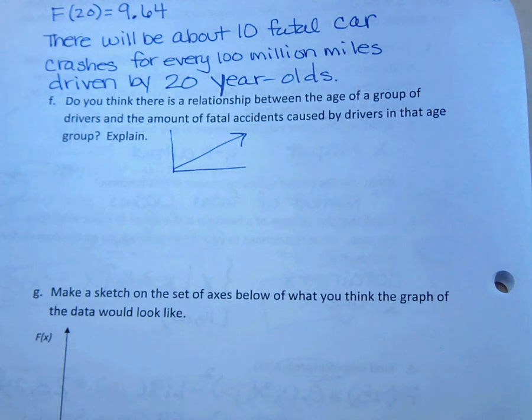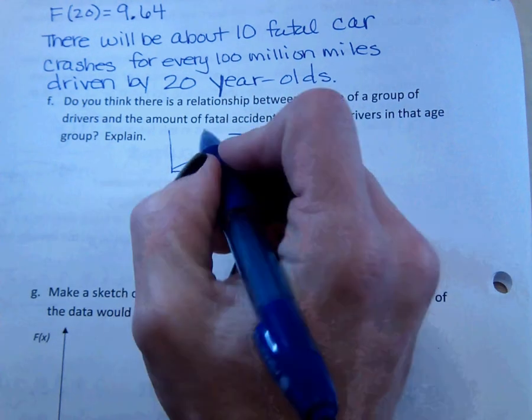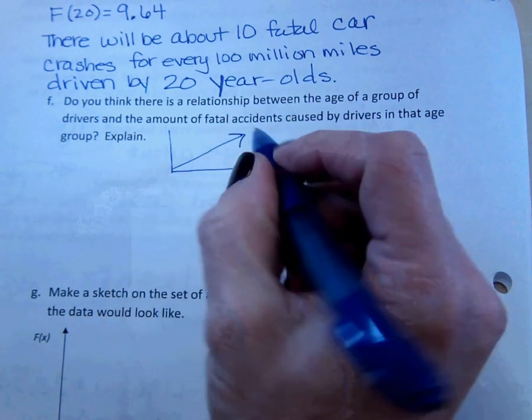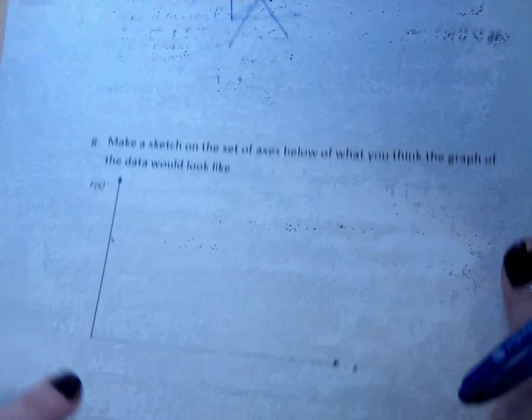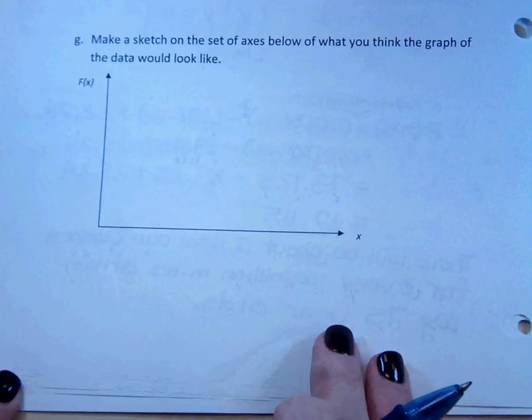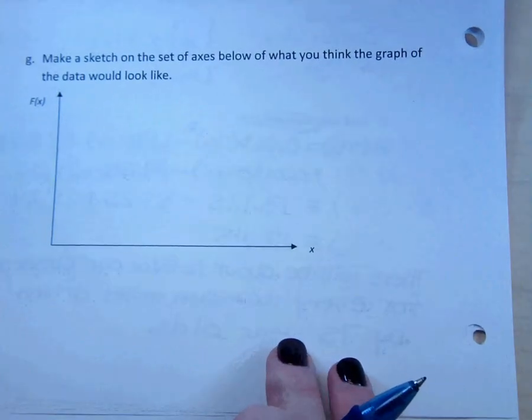Well then, on the other aspect, as you do get older, 50 years old, 60 years old, 70 years old, people start losing their reaction time, and so it does kind of make sense that there would be more accidents on the upper end of the ages as well. So it can't just be as simple as this. All right, so let's go down here. Let's make a sketch of what we think it would look like.